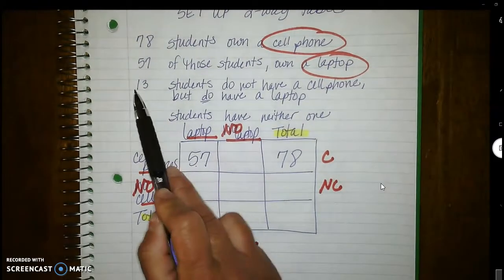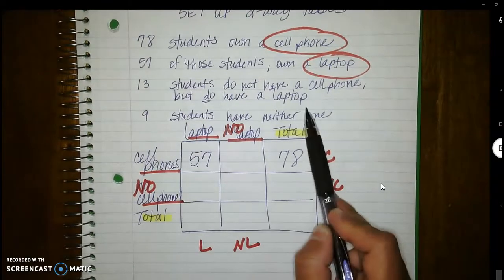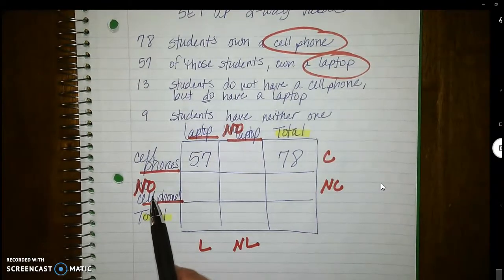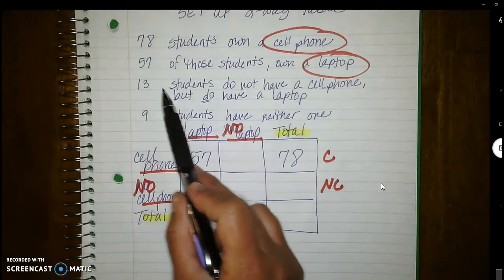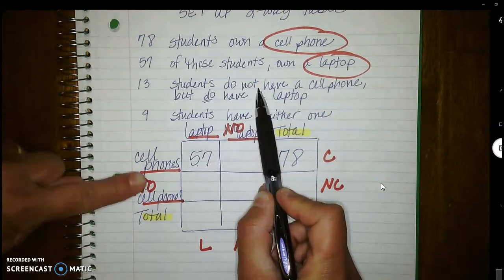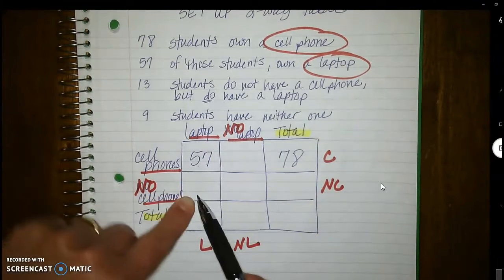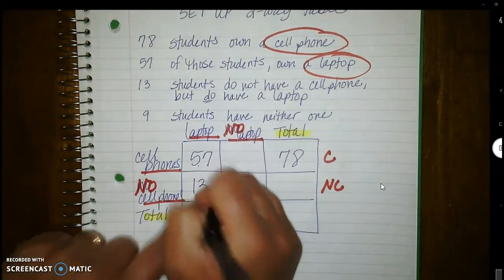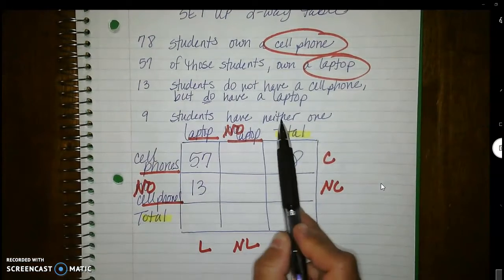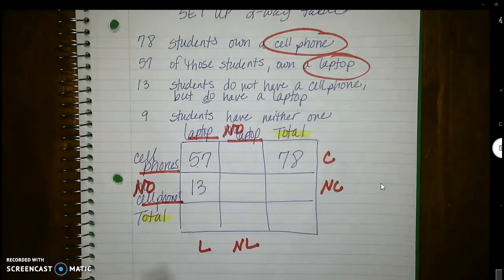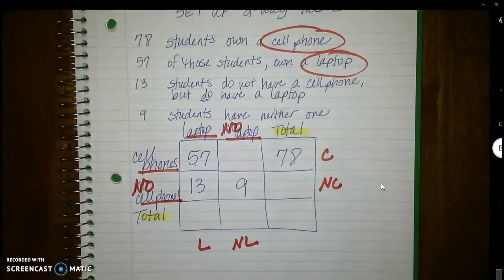Then it says 13 students do not have a cell phone, but do have a laptop. So we have no phone with a laptop. Again, 13 students do not have a cell phone, so we're in the no cell phone row, but we do have a laptop, so we're going to put it in the laptop column. And then the last one says that 9 students have neither one. So there are 9 students that have no cell phone and no laptop, so that 9 goes here.